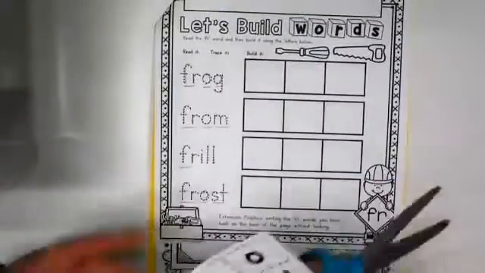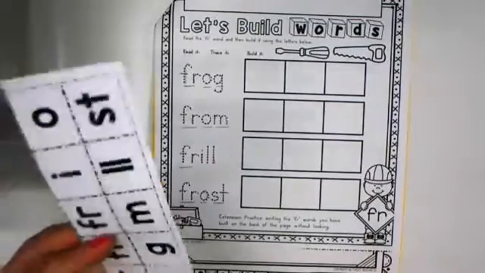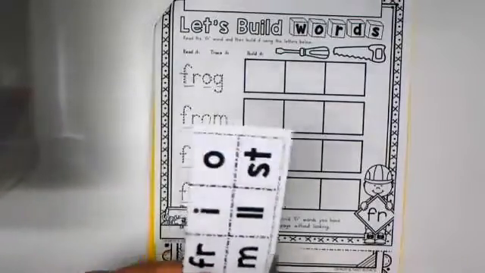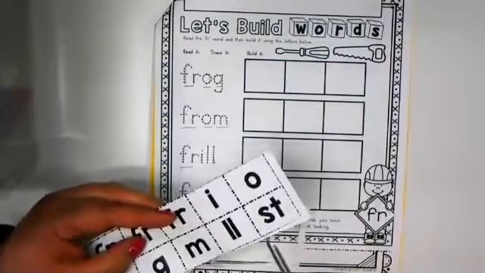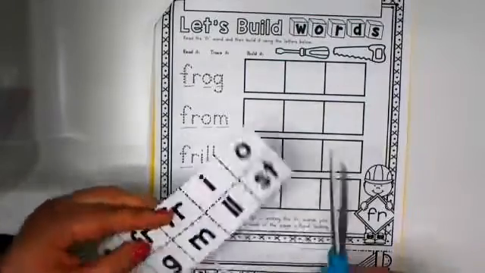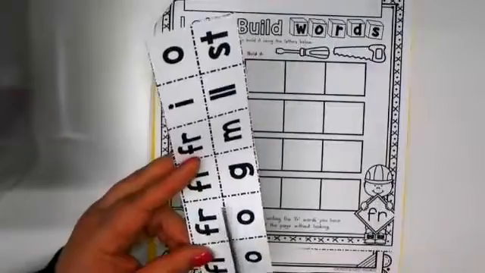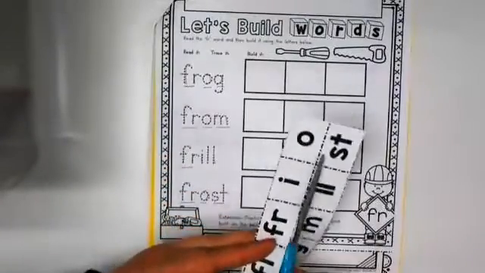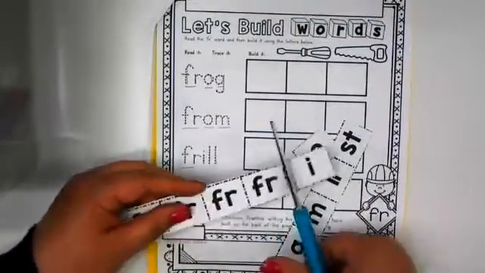And then we're going to cut on the lines again. Just like this. All right. So let's go ahead and cut out all of these little boxes.